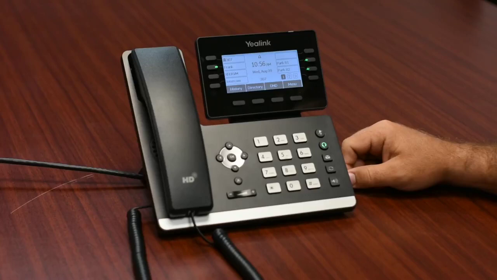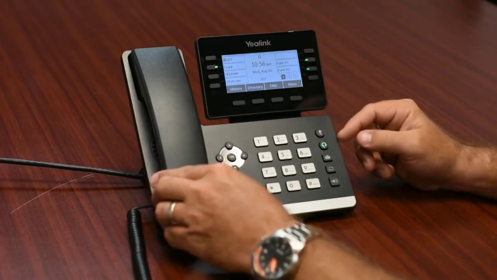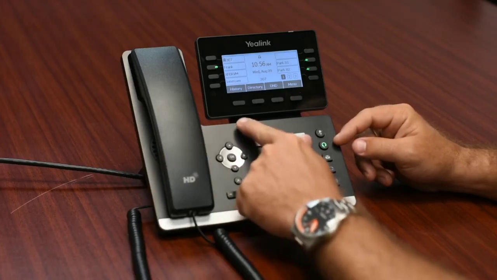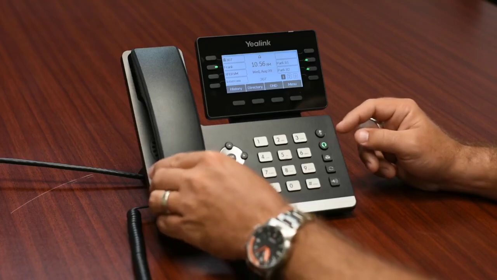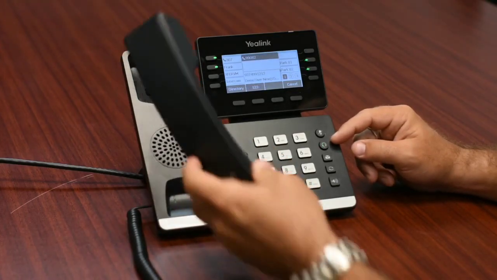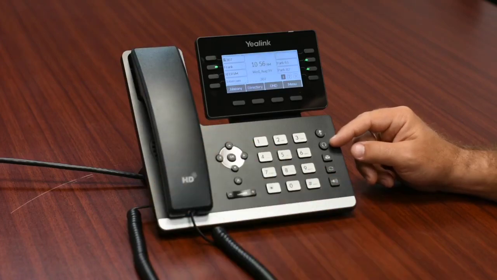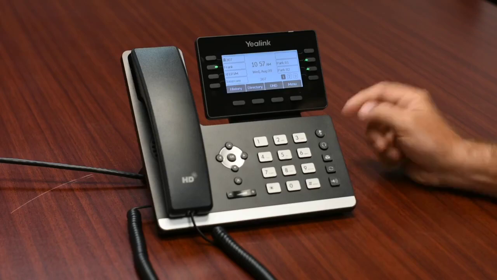To receive a call, when the phone indicates it is ringing, simply answer the phone using the answer soft key, which will appear when a call comes in, or lifting the handset. You're also able to utilize the headset as well to answer a call if one is applicable.